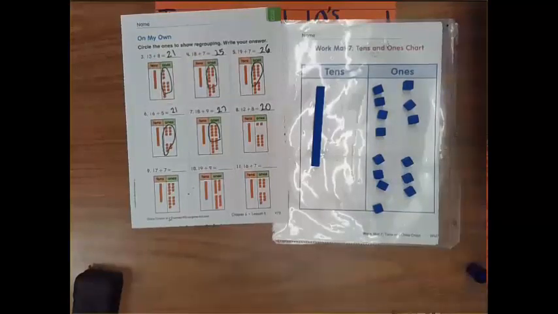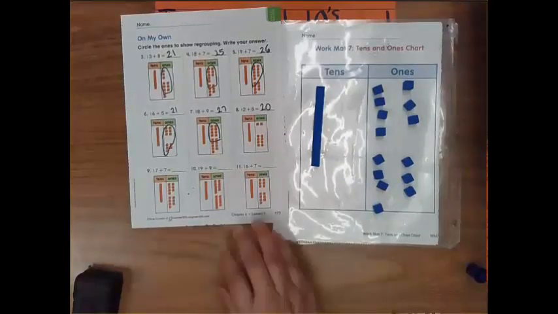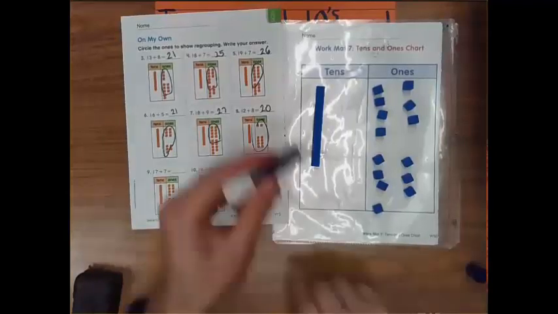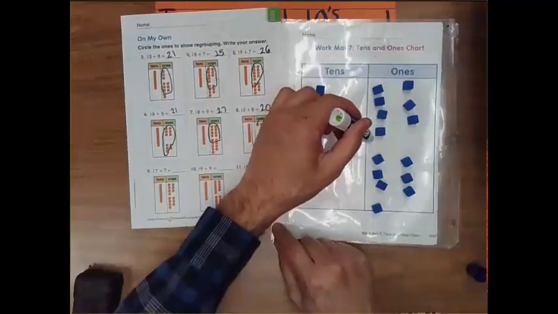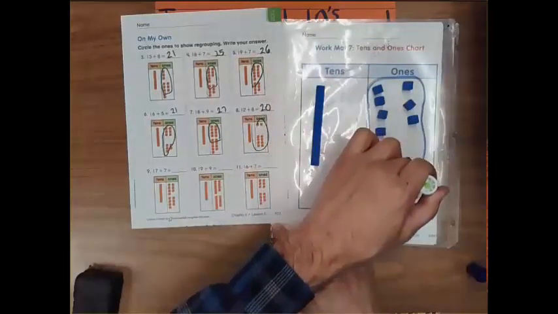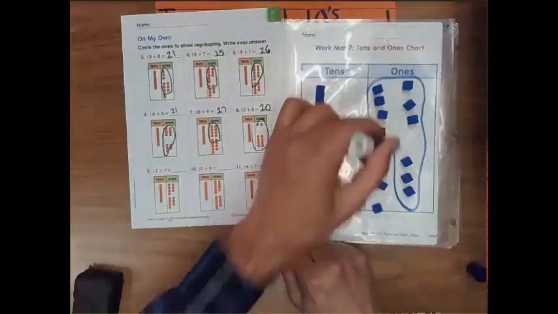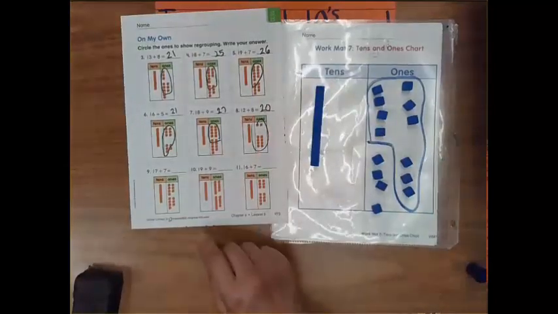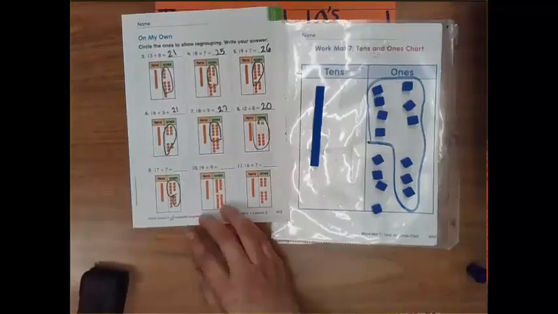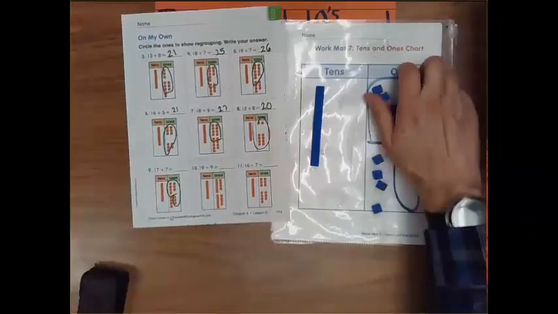Now let's group these together. Oh, whoops, I forgot to scroll. Let's group these together. So now I have 1, 2, 3, 4, 5, 6, 7, 8, 9, 10. I'll circle those, and that makes a 10.